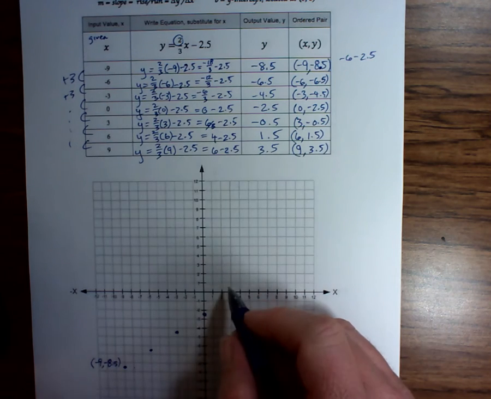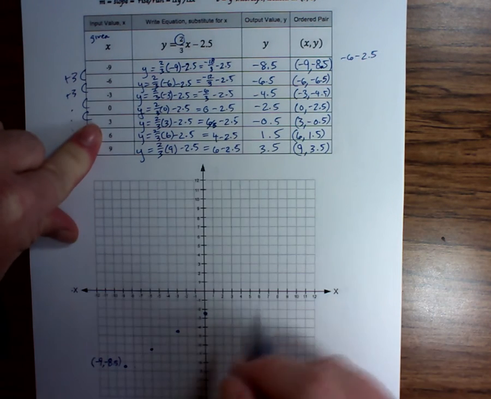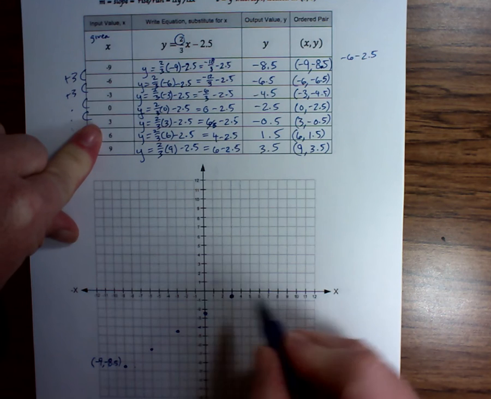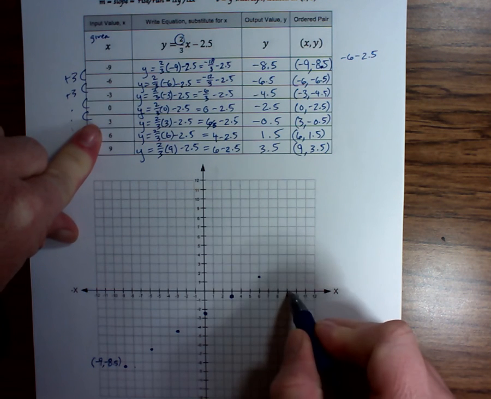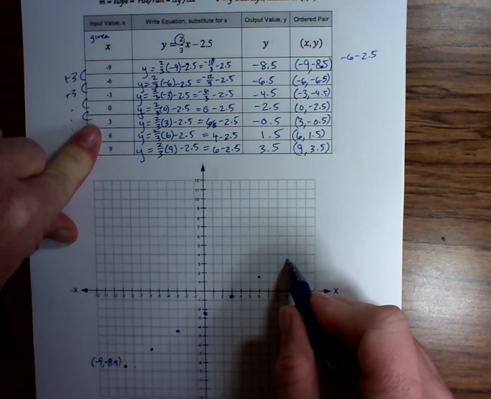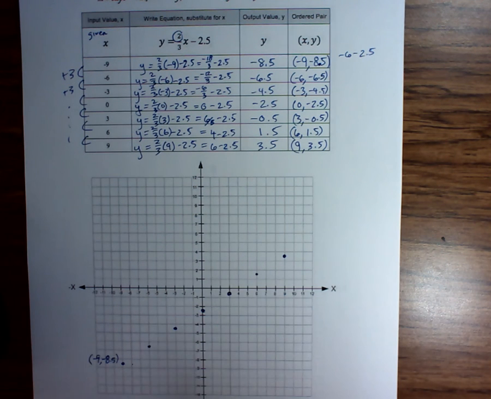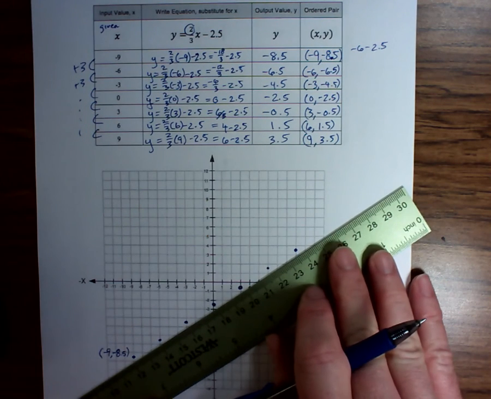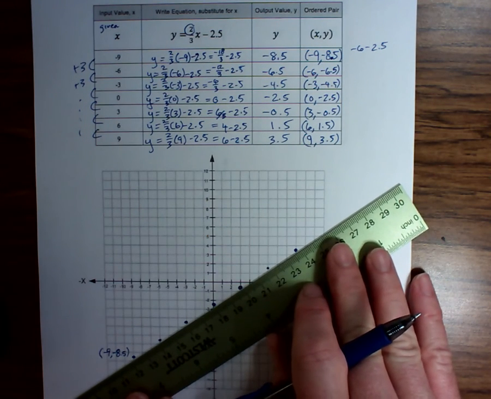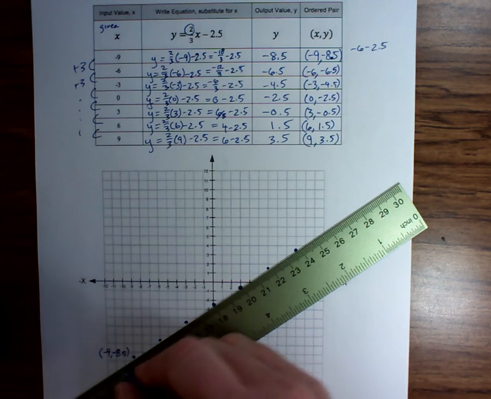Then 3, negative 0.5, 6, 1.5, and 9, 3.5. The ultimate test, of course: grab your straight edge, and if your dots are not aligned, you've done something wrong. So you go back to your table and find your mistake.